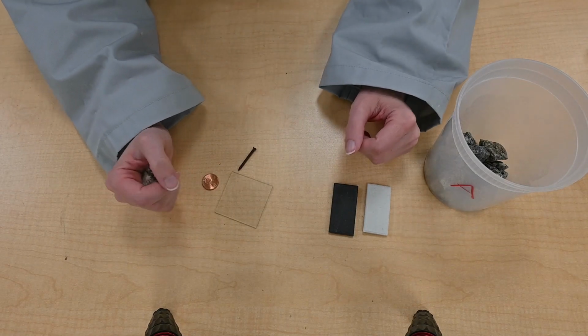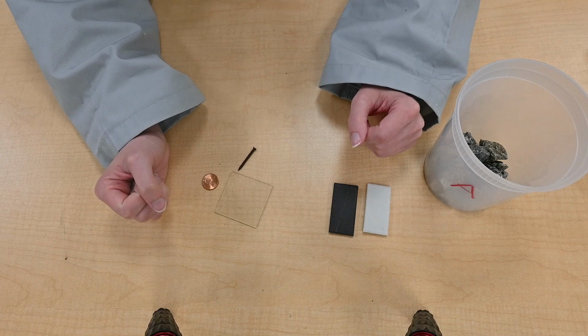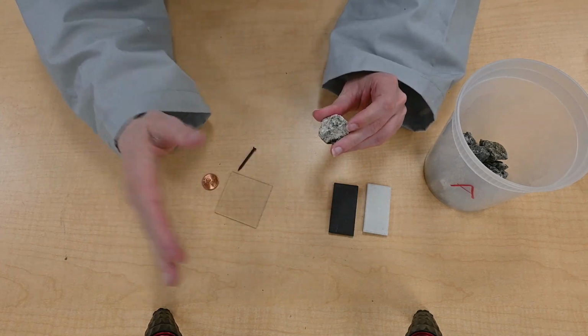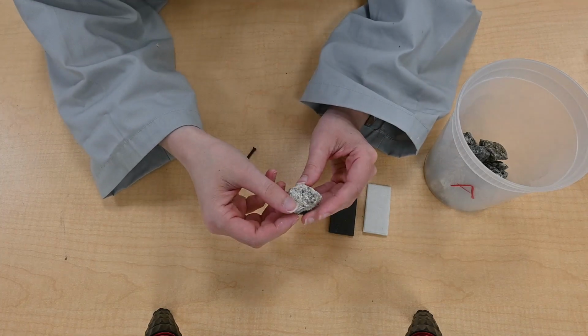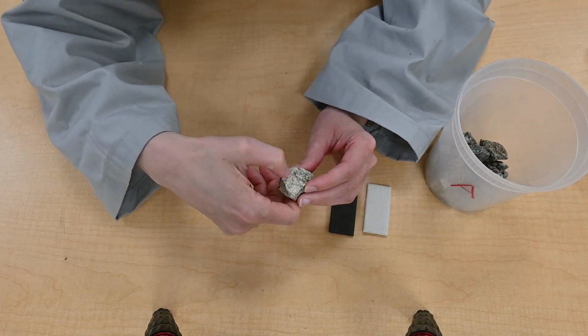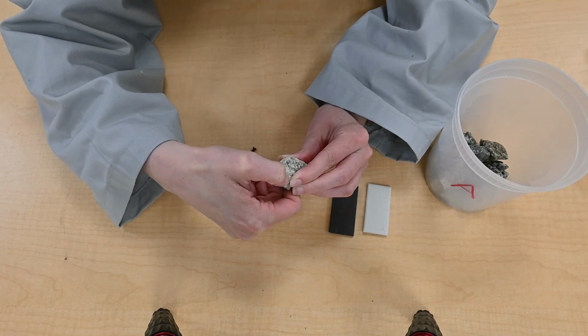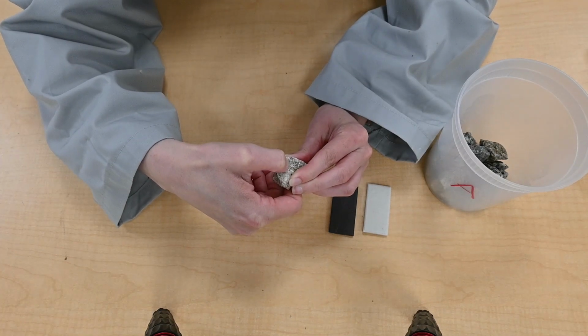Next, you need to test the hardness of the rocks, and you have to test these in order. So, the first thing you're actually going to do is take the rock and your fingernail, and see if you can leave a visible scratch mark in the rock.